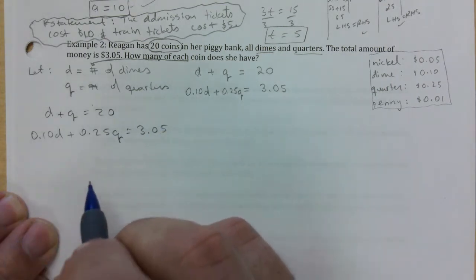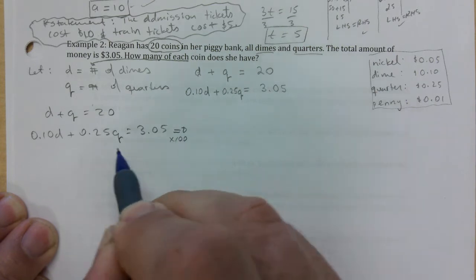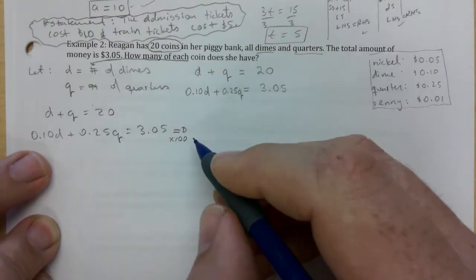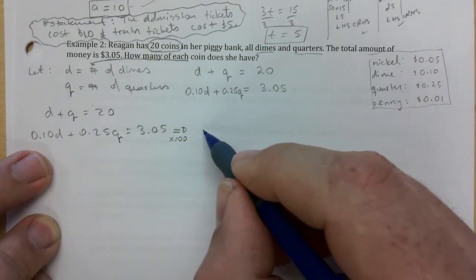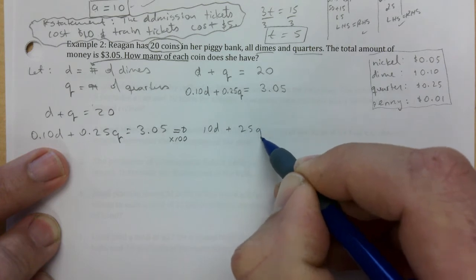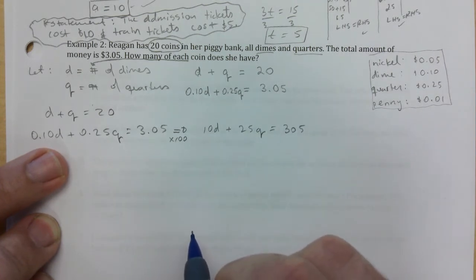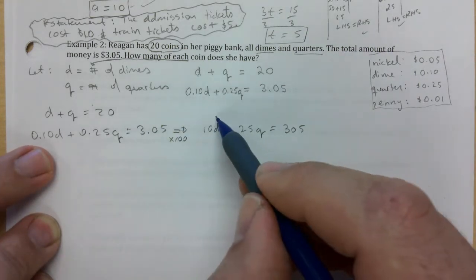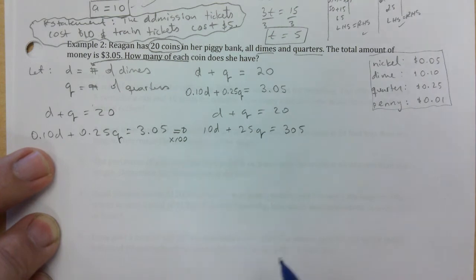I'm going to multiply the whole thing by 100 because I want to get rid of the decimals, right? So that gives me 10D plus 25Q is equal to 305. Okay, and I'm keeping the D plus Q is equal to 20.